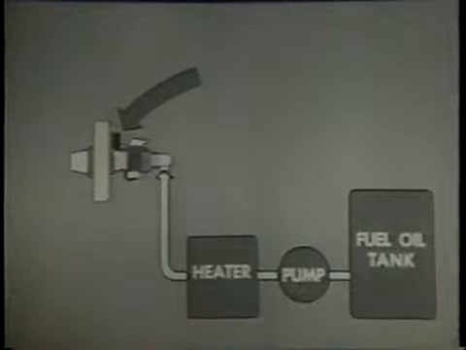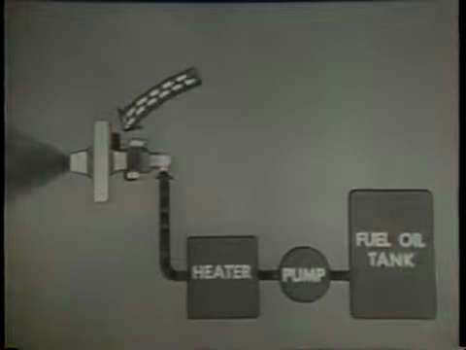The meeting of the oil and the air from the blower further atomizes the oil. Additional air needed for proper combustion enters through an air door in the furnace wall. As in all burners, you control the firing rate by controlling the amount of fuel oil and air going to the burner.